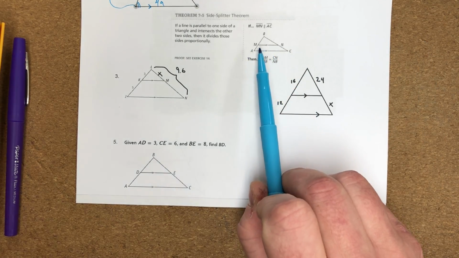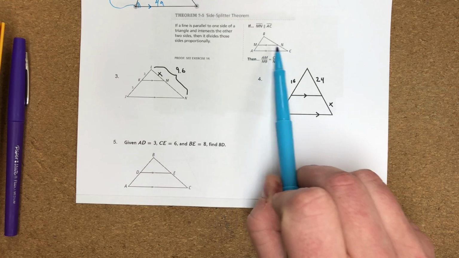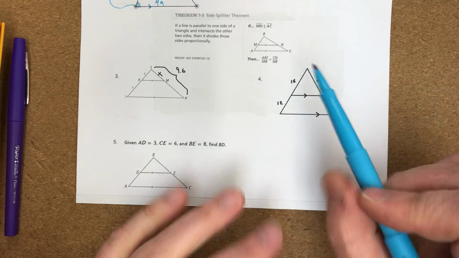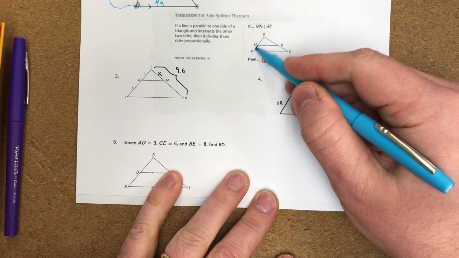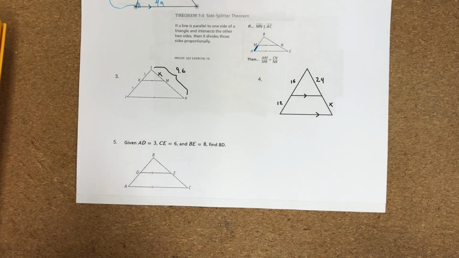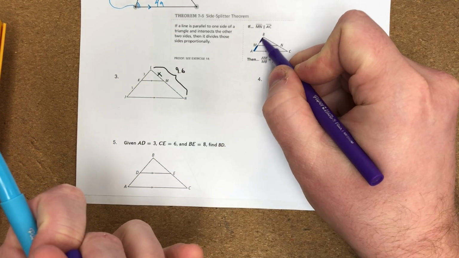So if we have a triangle and then there's a line that's parallel to the other side, what it does is, look, it says AM right here, and then it compares it to MB.